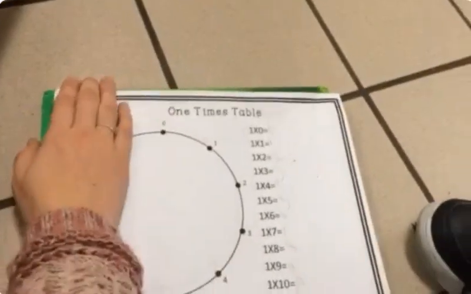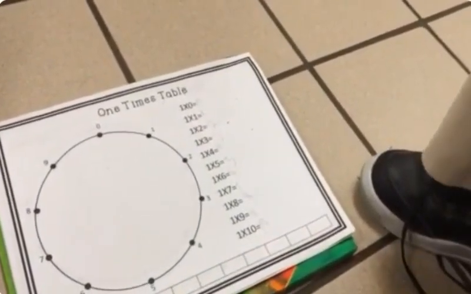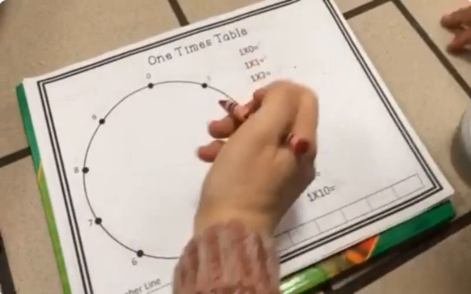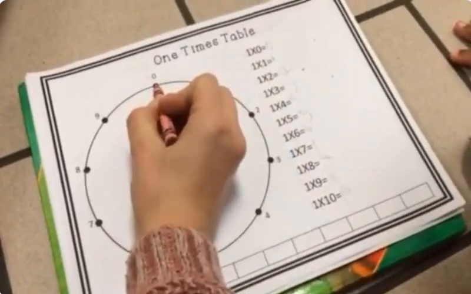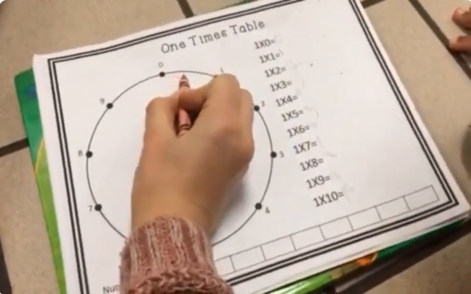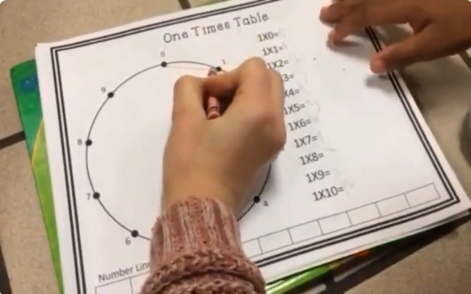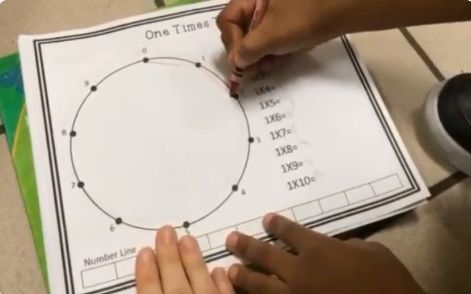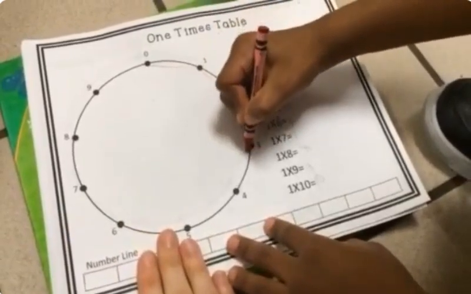10. Okay. Now, I'm going to show you how we're going to show this on our clock, okay? What's our first number? 0. And then we go to? 1. I'm going to draw a line, okay? Now, what's the next number? 2. And then? 3.